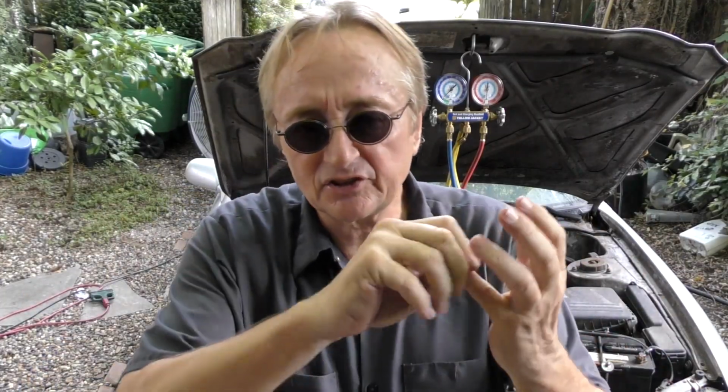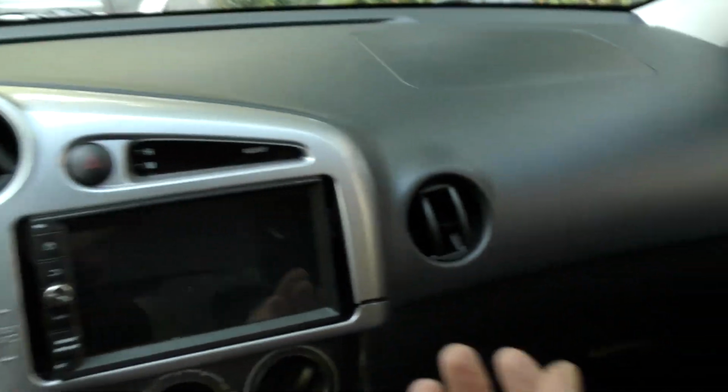Realize that all computer controlled systems require a steady, accurate supply of voltage. If the voltage goes too low or too high, squirrely things can happen. If you're cold on one side and hot on the other, maybe there's just not enough power going to the other side. Always check the battery and alternator before you start spending a ton of money doing computer analysis and tearing the dash apart. And here's another trick.